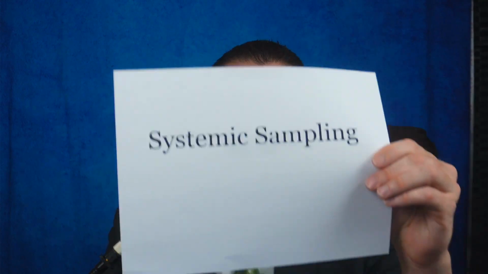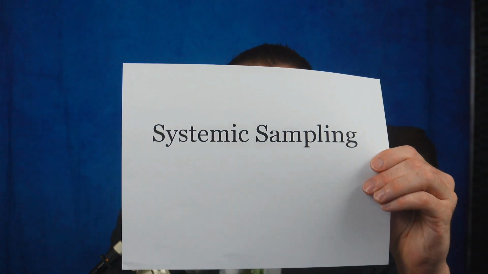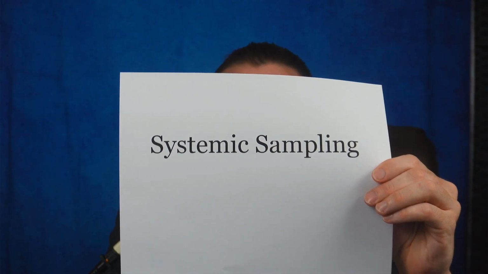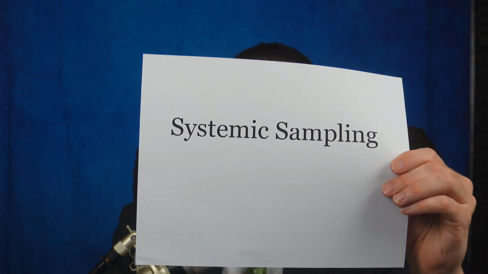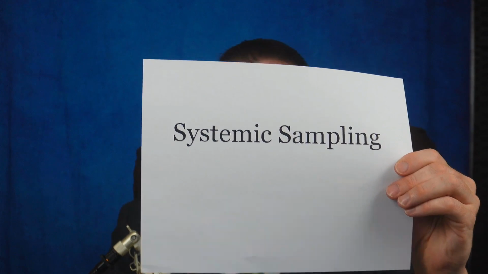So ways that we can think about that are some of these other sampling methods. One of those methods is called systematic sampling. Systematic sampling involves choosing a starting point randomly and then including every so many after that.